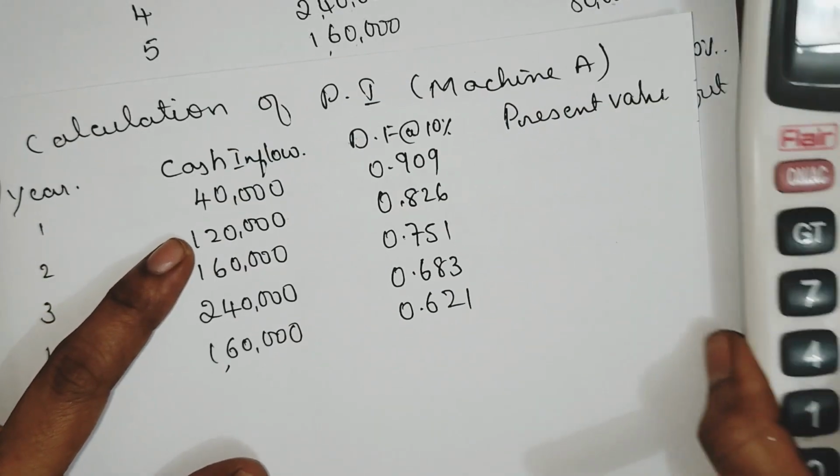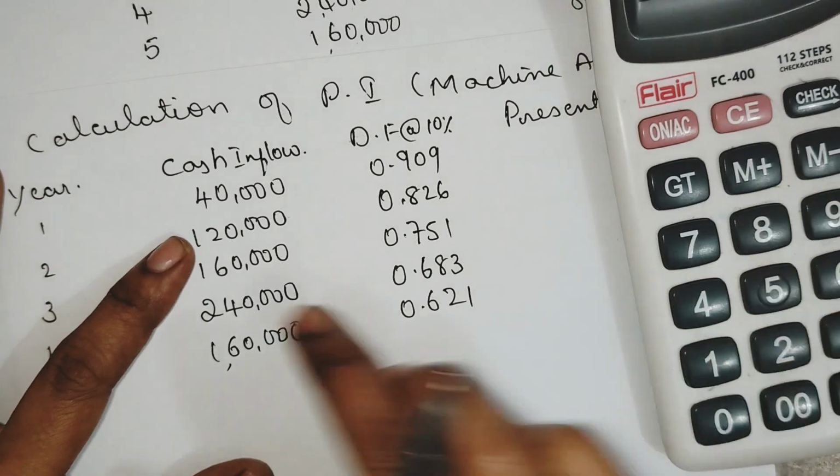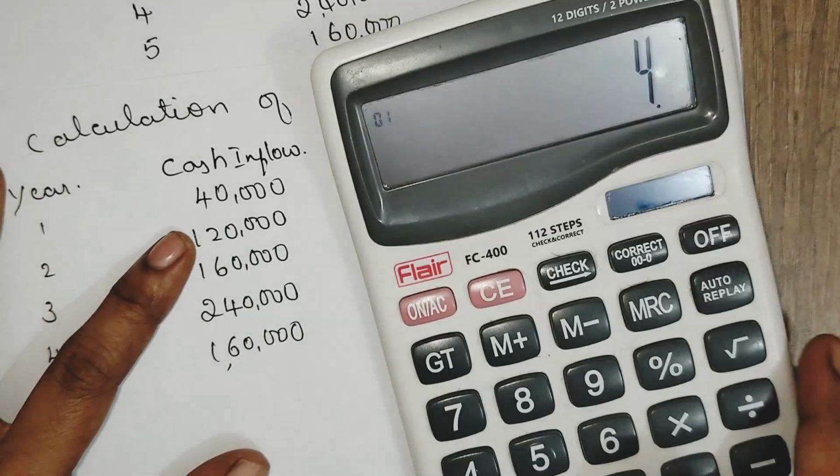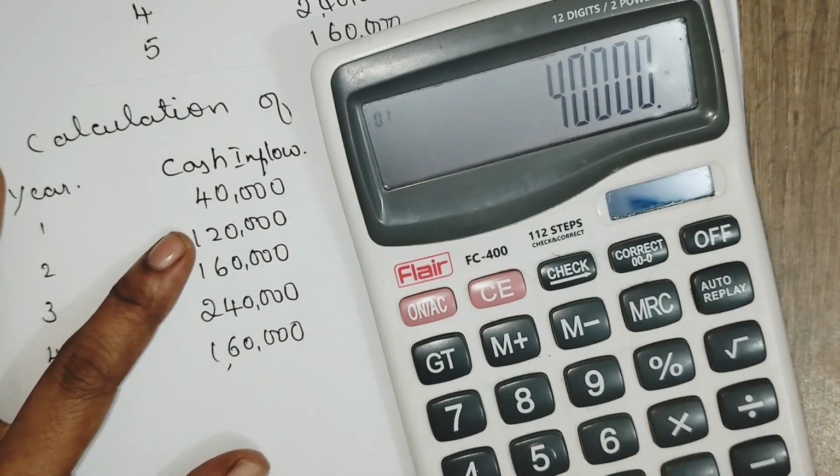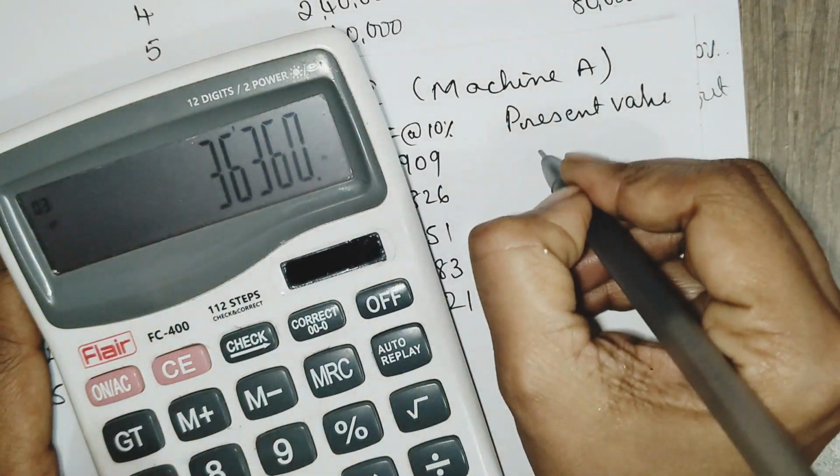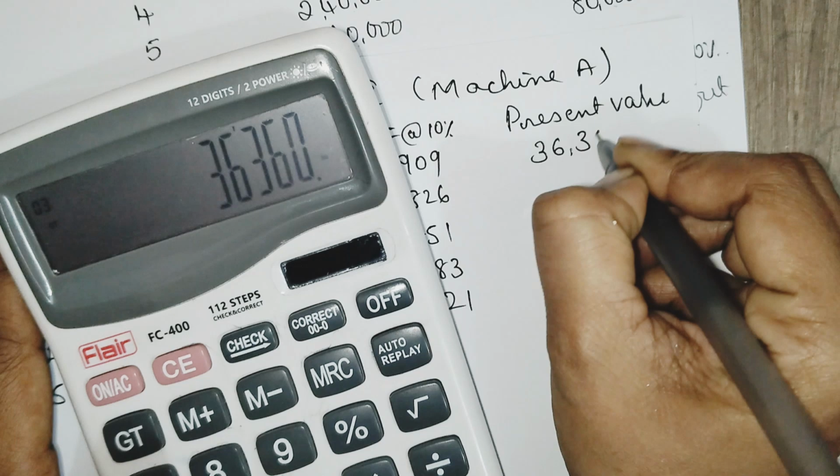Now present value is 40,000 into 0.909 is 36,360.